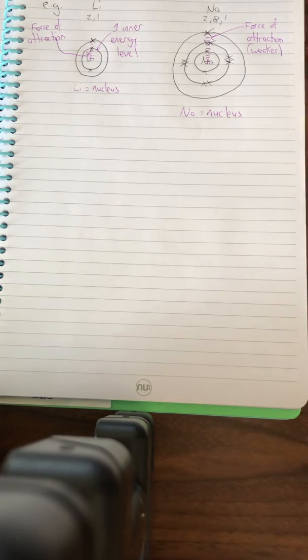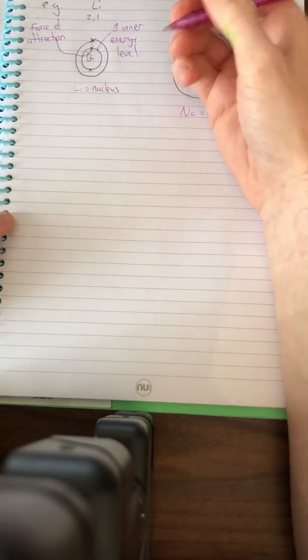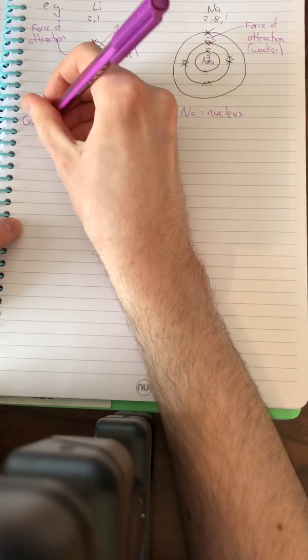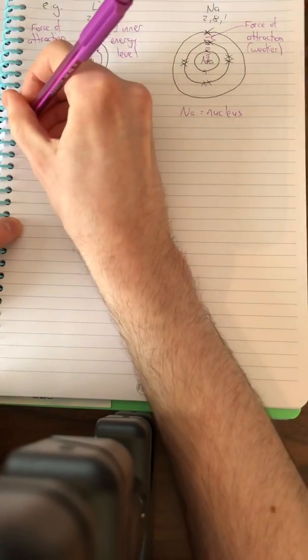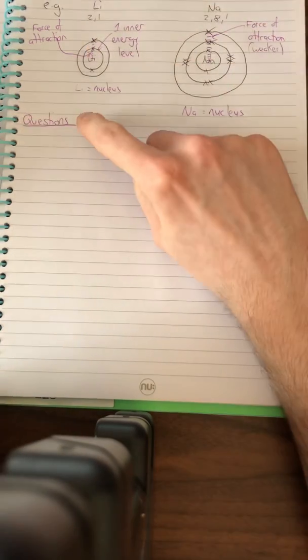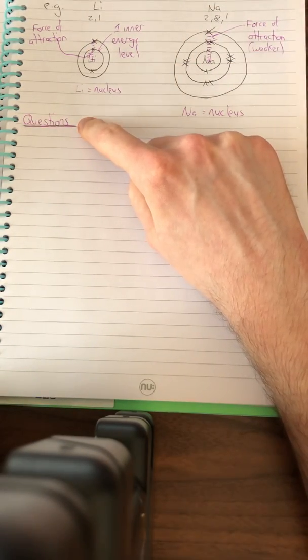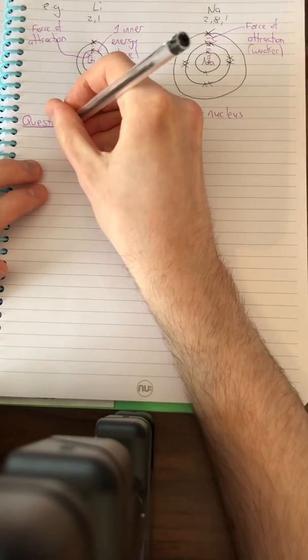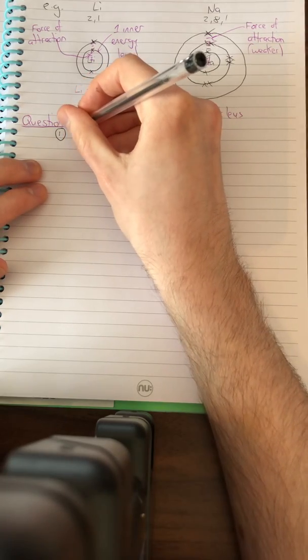Right, what I'm going to do is a couple of questions. I'll do a couple of questions with you, and then you'll do a couple on your own, and I think we'll probably call it there. I don't want to quite go into ions just now, we'll maybe leave that until the next lesson. Question number 1.